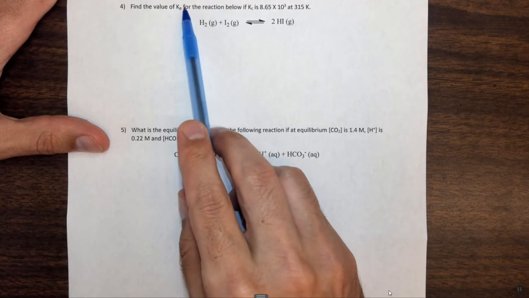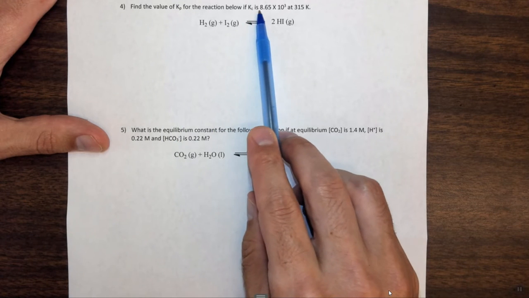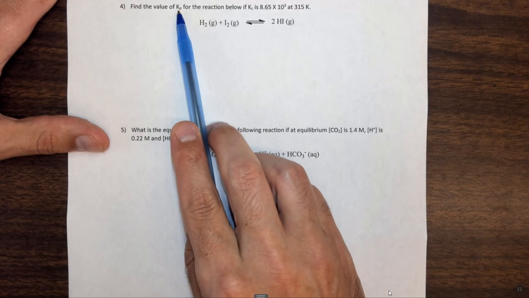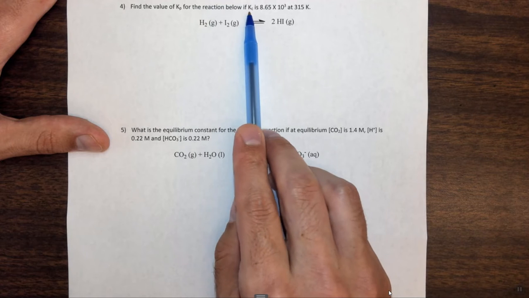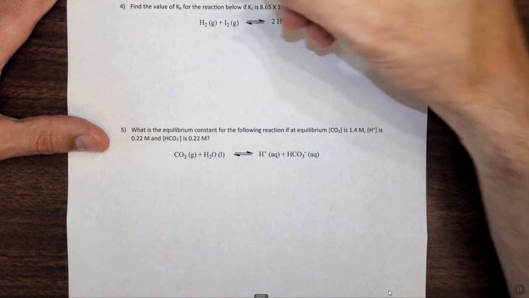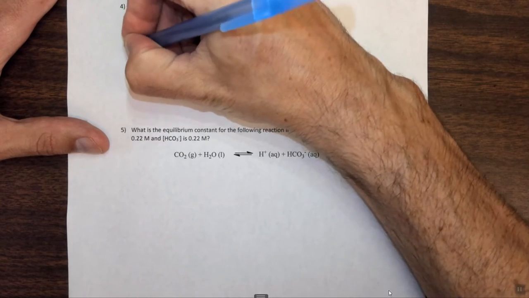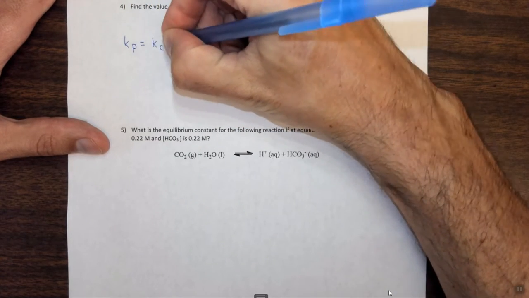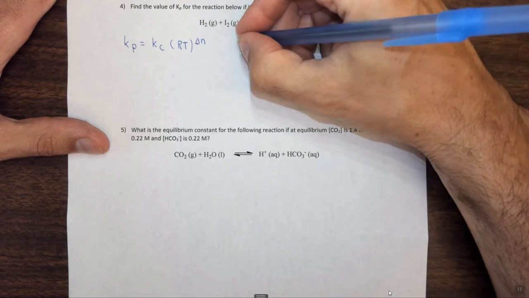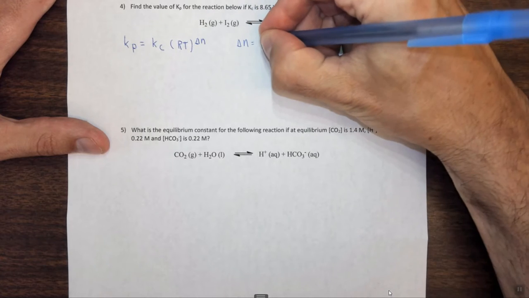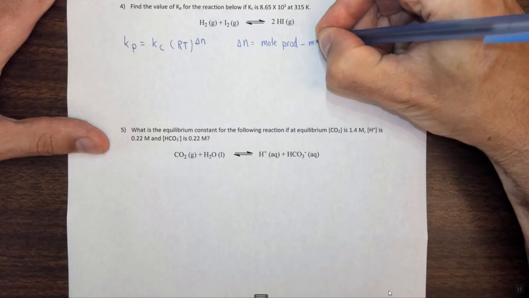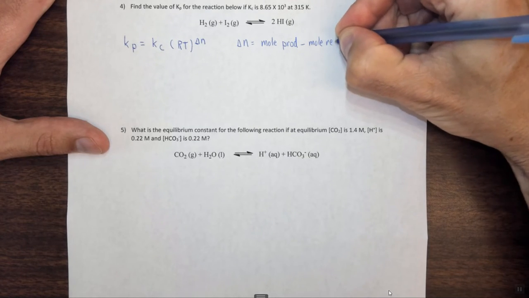In this question, we're asked to find the value of Kp given the value of Kc. Kp and Kc are relatable to each other. Remember that Kp uses the pressures of the gases, and Kc uses the concentration in molarity. So in order to relate these things, we have an equation. Kp equals Kc times RT^(delta N), where delta N equals moles of product minus moles of reactant.